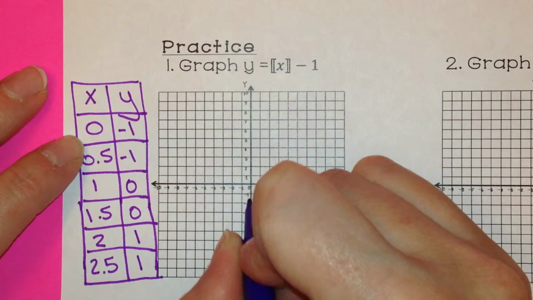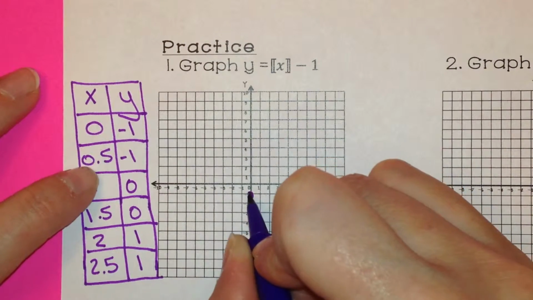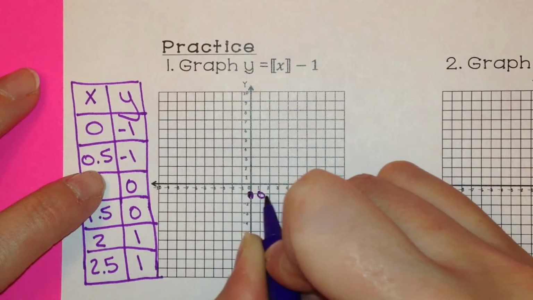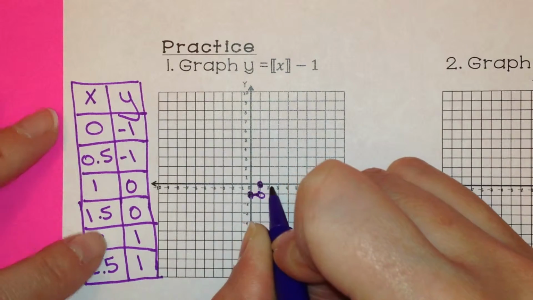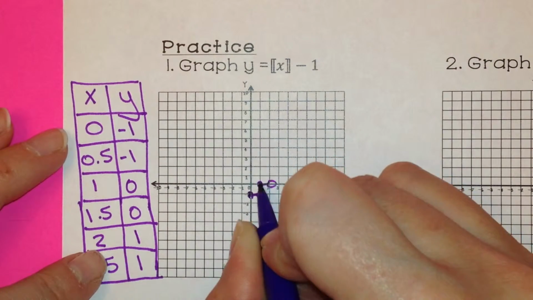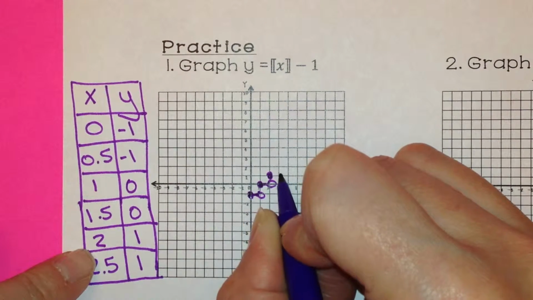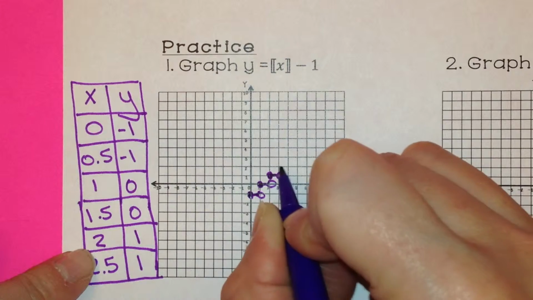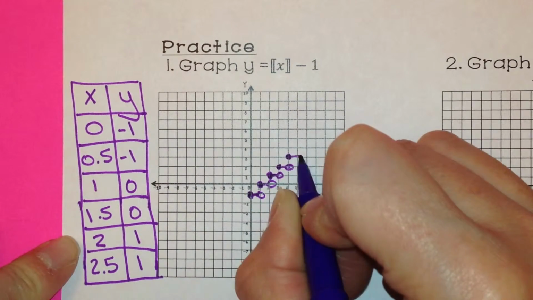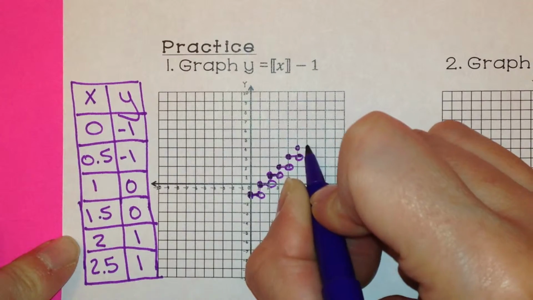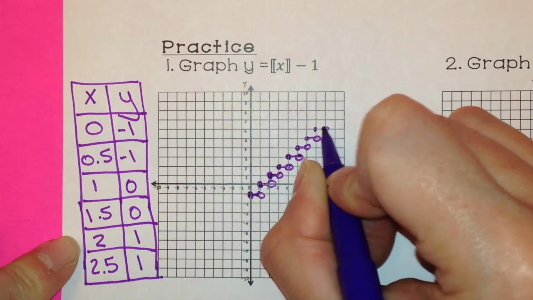So when x is 0, y is -1, and all the way up to, but not including where x is 1. When x is 1, y is 0, all the way up to, but not including where x is 2. When x is 2, y is 1, all the way up to, but not including where x is 3. So we have created a pattern that we can identify and continue it on up.